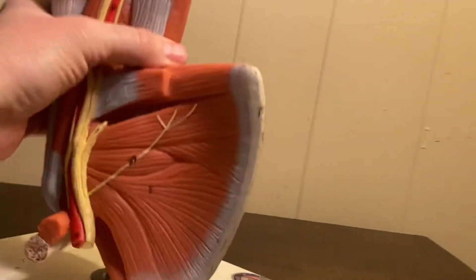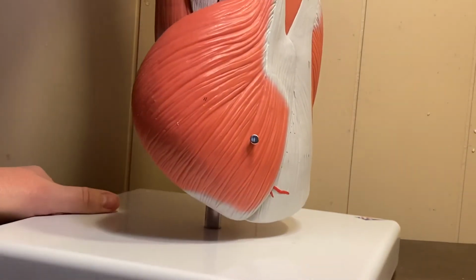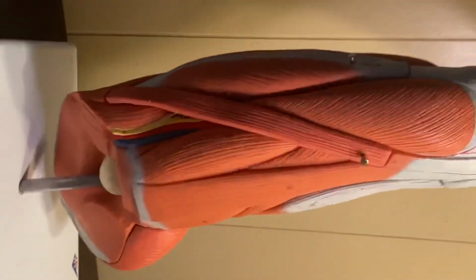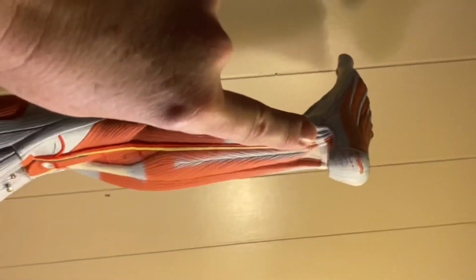Okay, now we're going to move on to the leg. So let me switch models again. Okay. So you see where the top of the leg is going to be down here, and then we're going to move down to the toes up here.